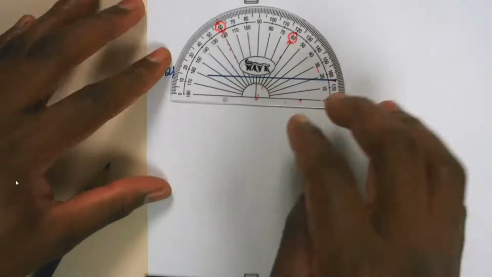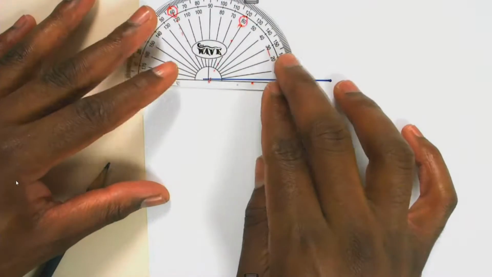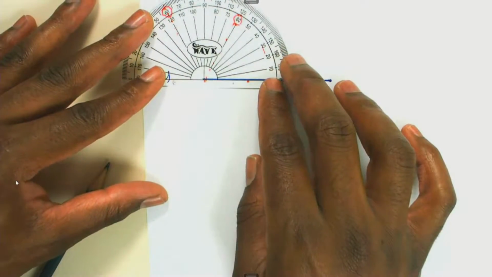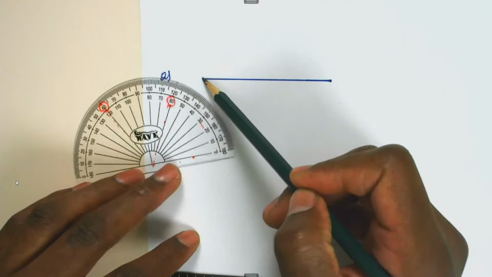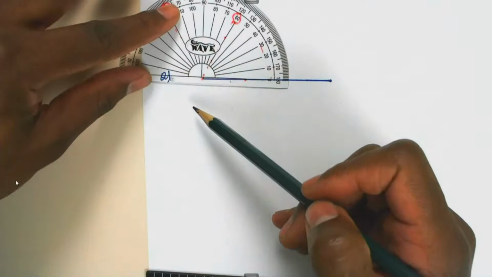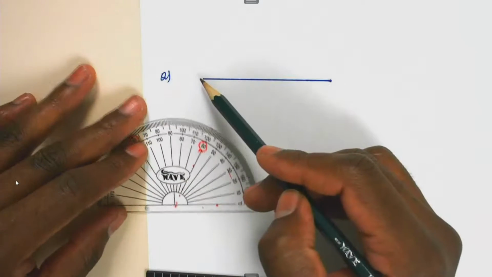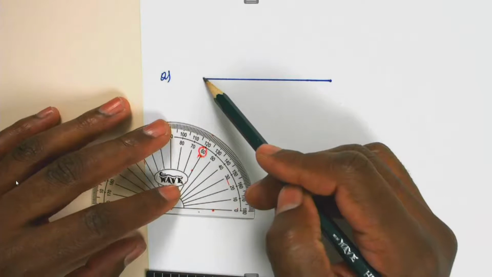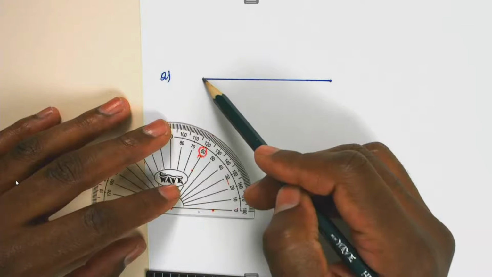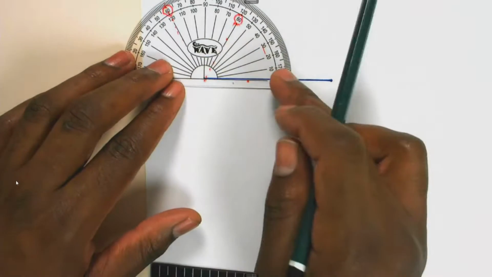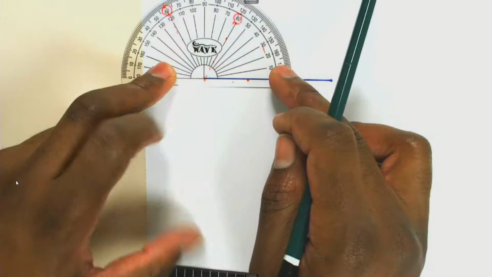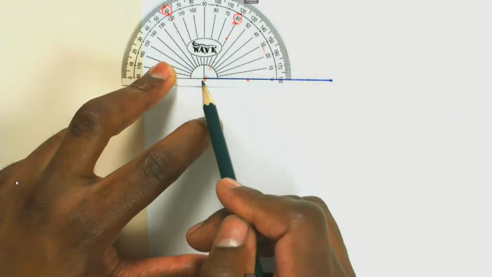If I want one of my vertices to be here, then I will put the center of my protractor there, not my arc, by the way, guys. I'm very sorry. Then when I put my protractor there, this is where my vertex will be.